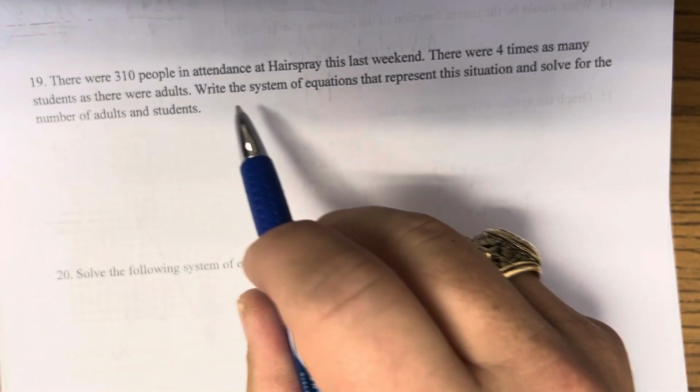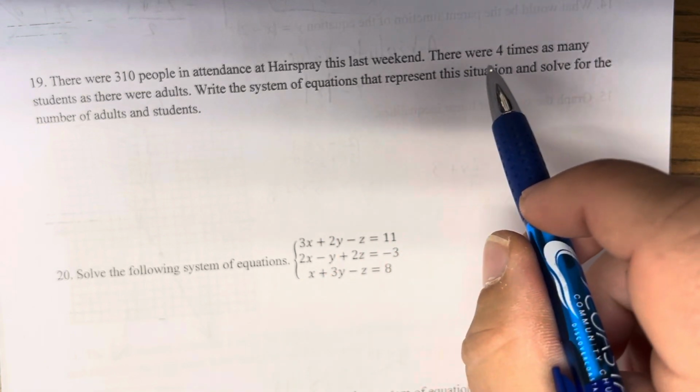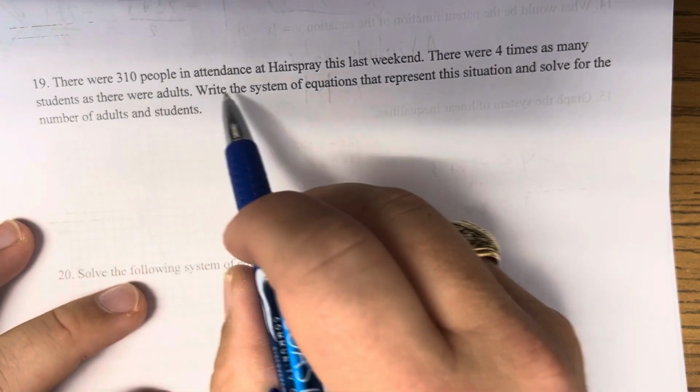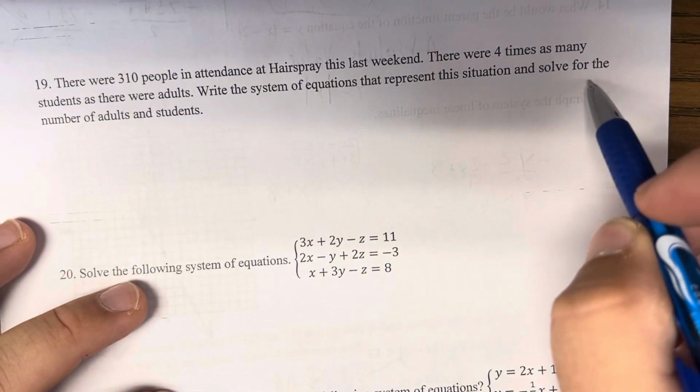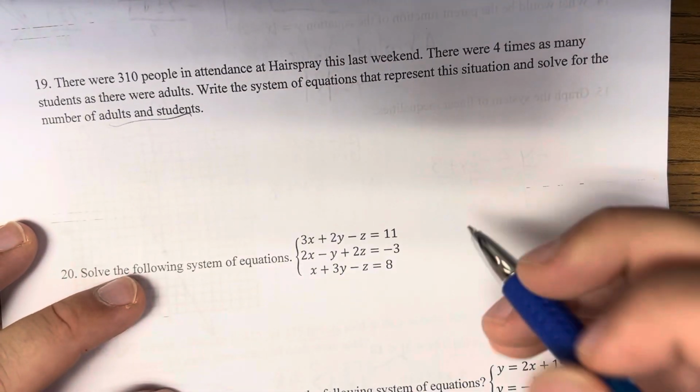There were 310 people in attendance at Hairspray this last weekend. There were 4 times as many students as there were adults. Write an equation that represents this situation. Solve for the number of adults and students.